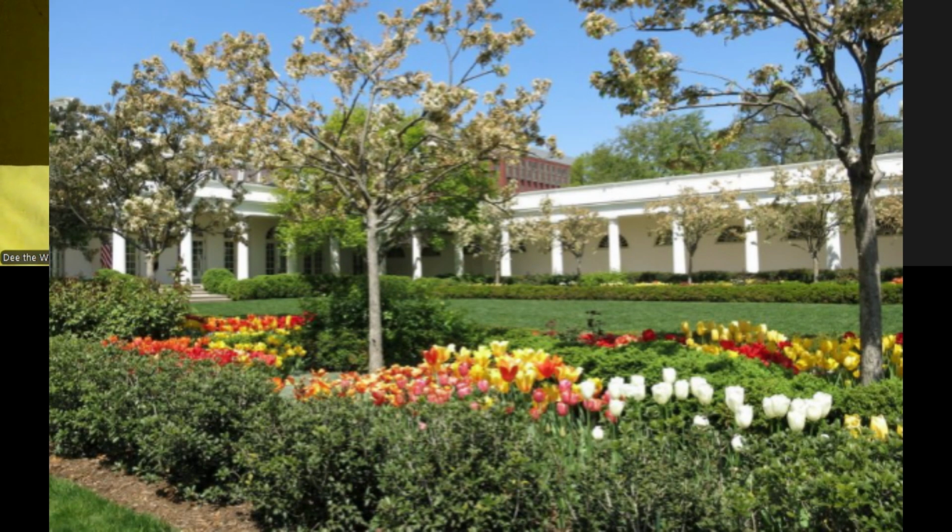The rose is the national flower of the United States. I didn't know we had one. I didn't either. In 1986, Ronald Reagan officially made the rose the national flower emblem of the United States while standing in the famous White House Rose Gardens.